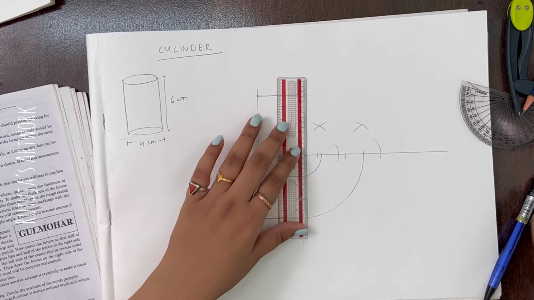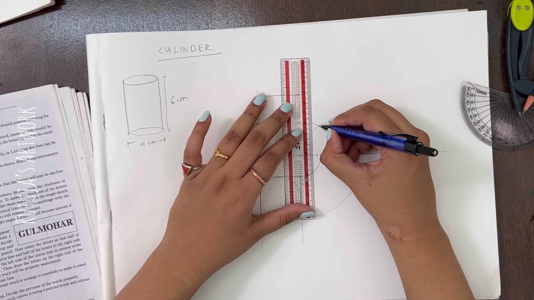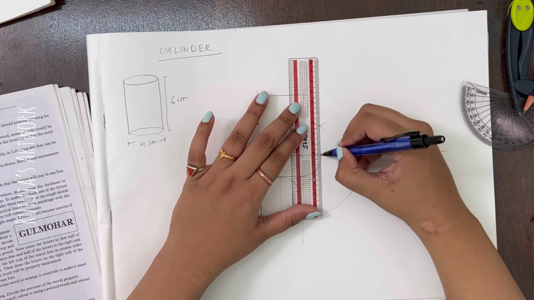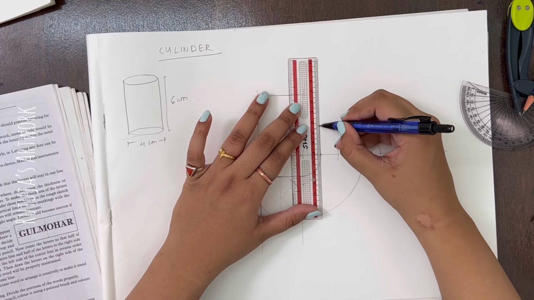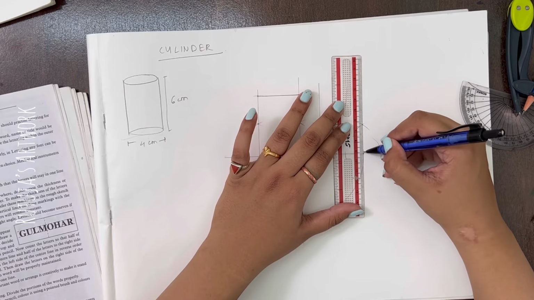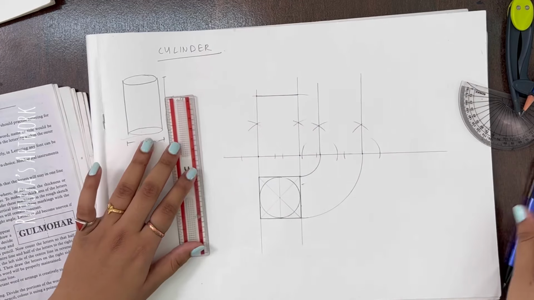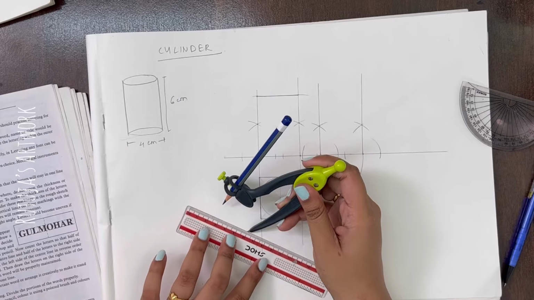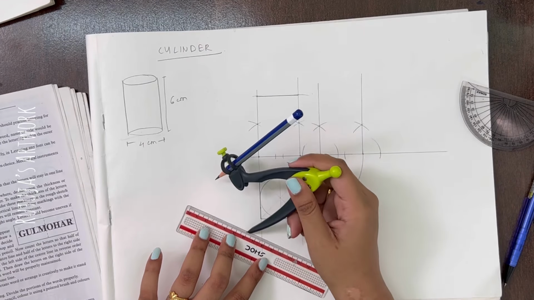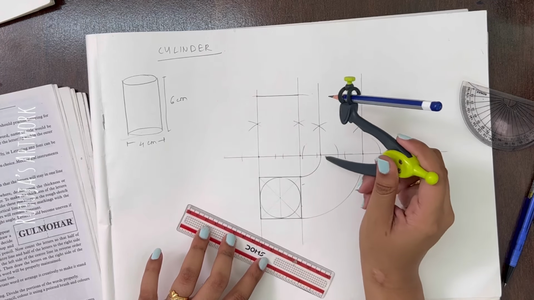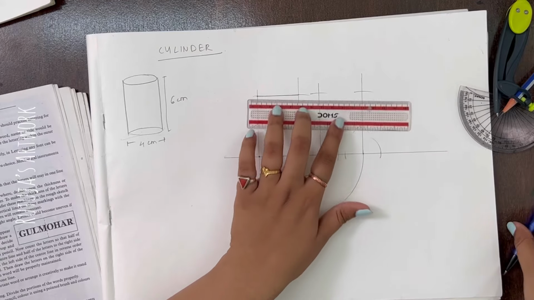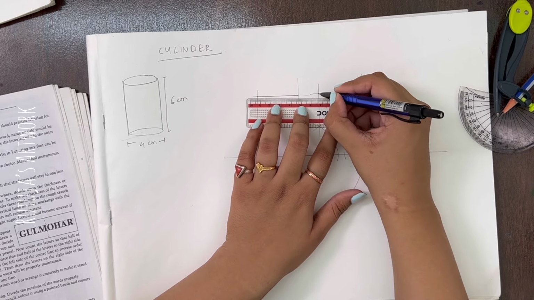Let's connect it. Now take 6 centimeter in your rounder. Connect it.